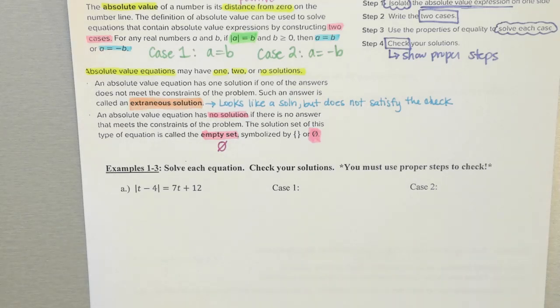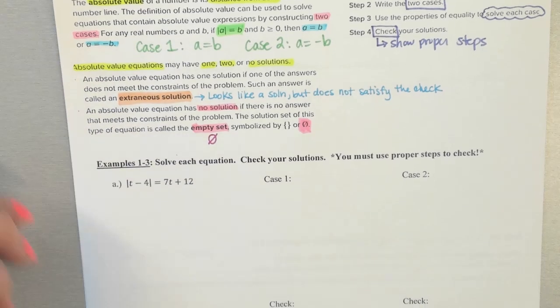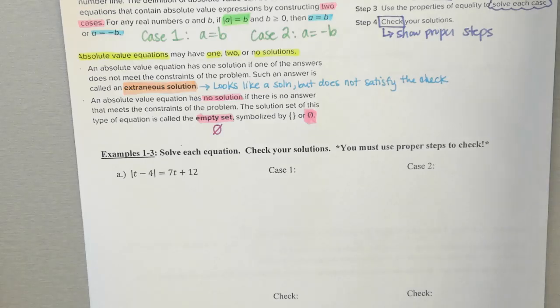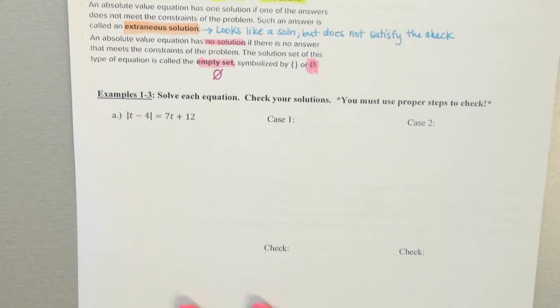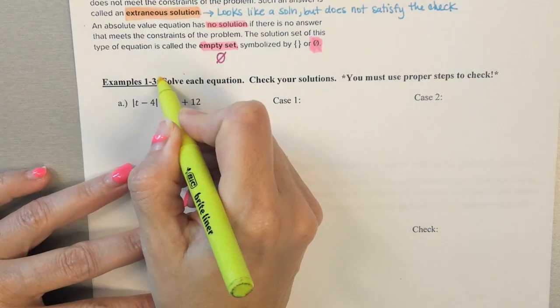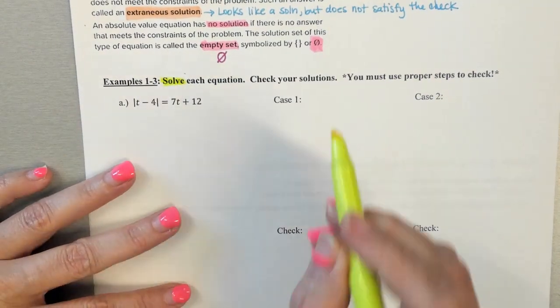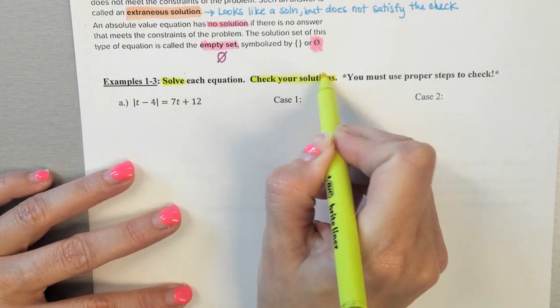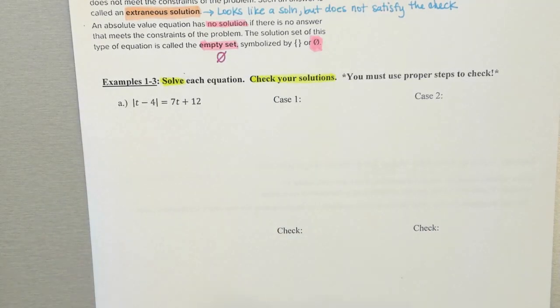Okay, so we've just gone over all the rules. Now we're going to put those into practice. And you can see I gave you a lot of room for this because I want you to make sure you're writing out your work nicely here. We have to solve the equation. Then we need to check the solutions. It's important that you're using your proper steps to check. So I've given you a few different reminders about that, and that's definitely something we want to make sure we're doing correctly.